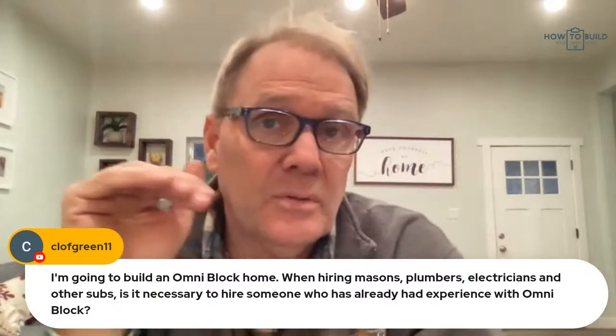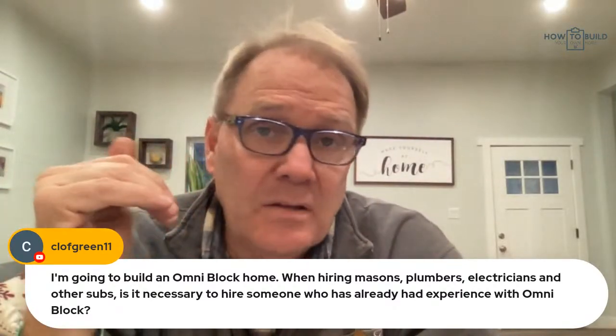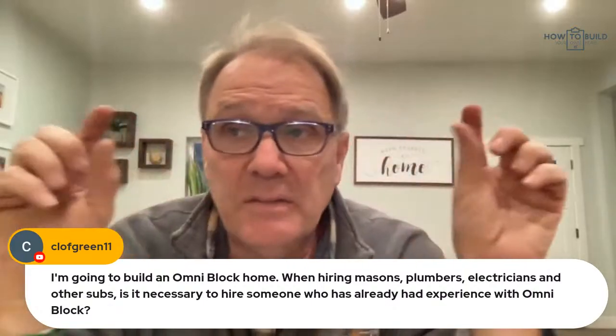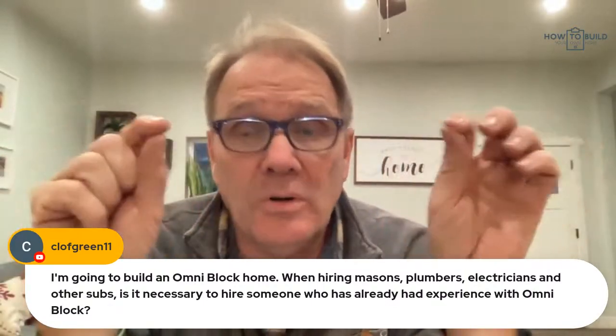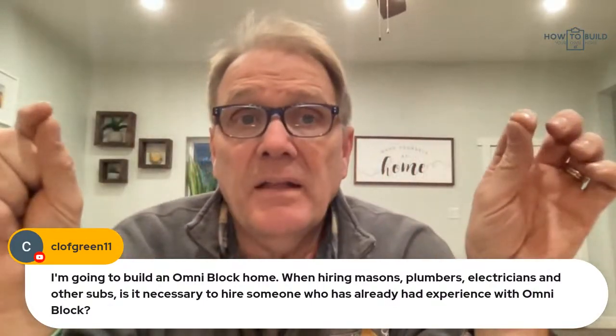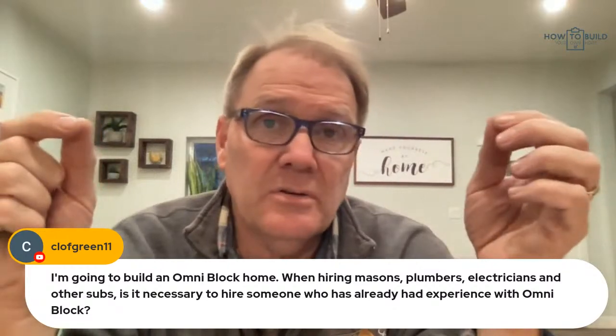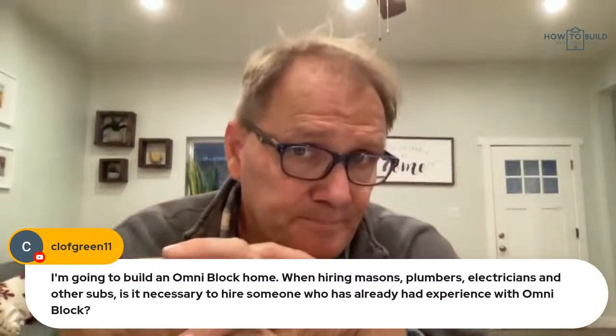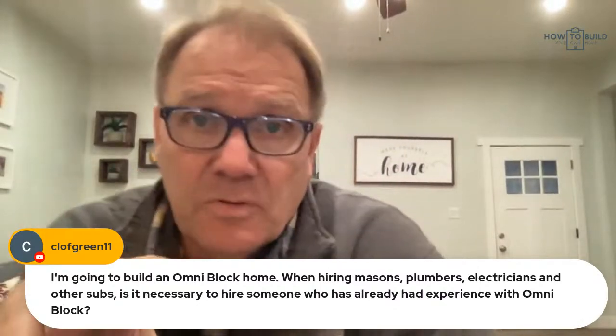But if they don't know how to build a bond beam, then they may go with a lintel. A lintel is a piece of metal. It's an L bracket metal that they will insert on the top of that door or the top of that window, and that becomes basically your header support. It depends on what they're comfortable with. Your mason is the most important.